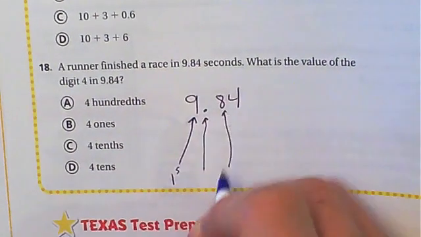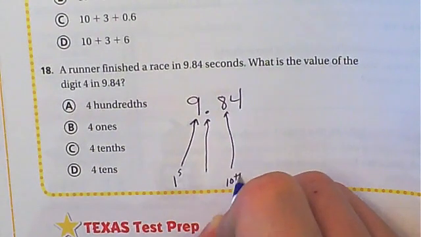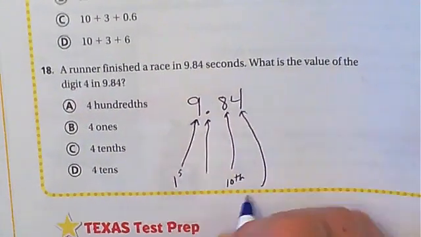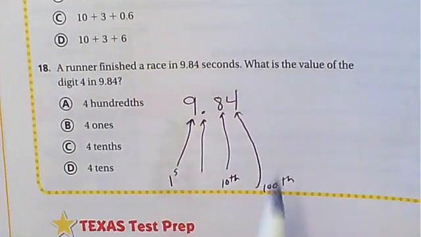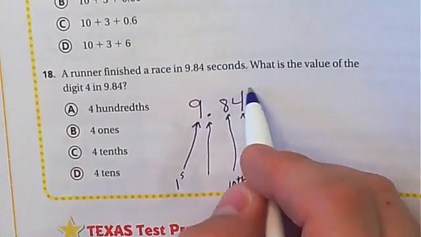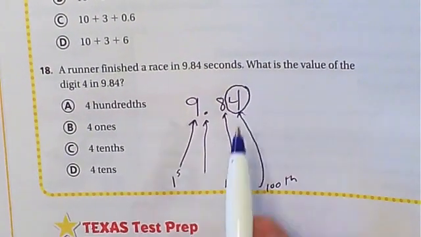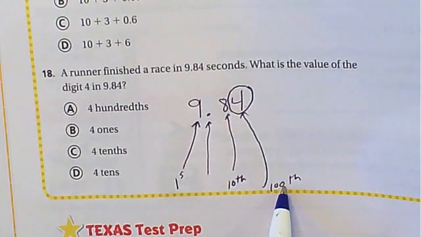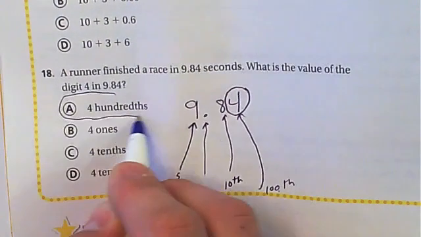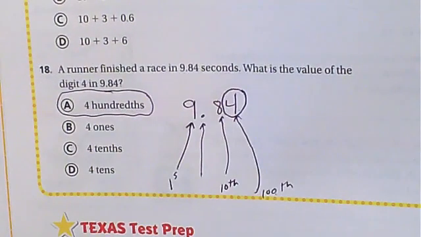This is the "and", so our separator. 8 in the tenths, so that's your tenths place. And this is your hundredths place. And it's talking about the 4, which means it's talking about this one. So that is 4 in the hundredths place.